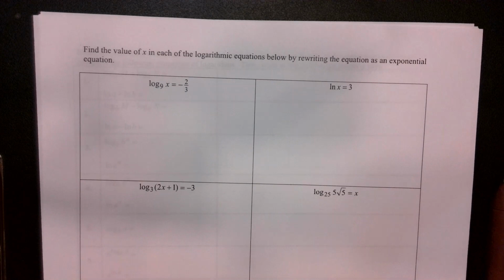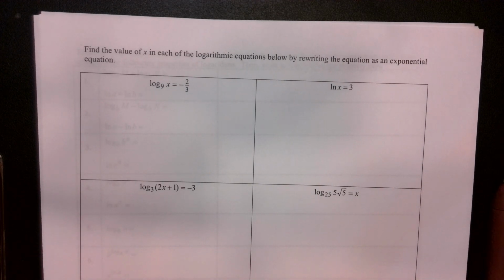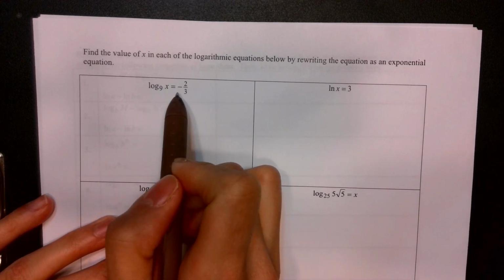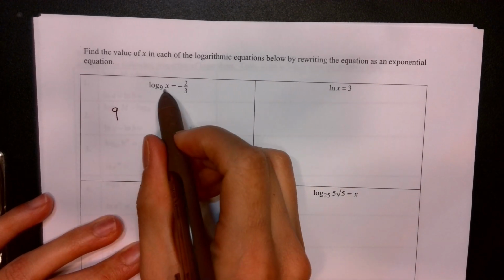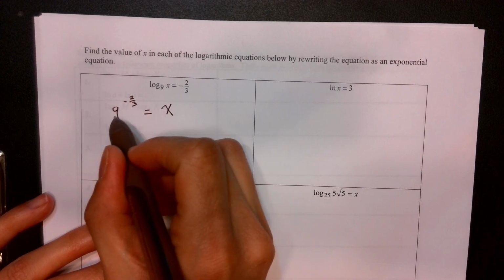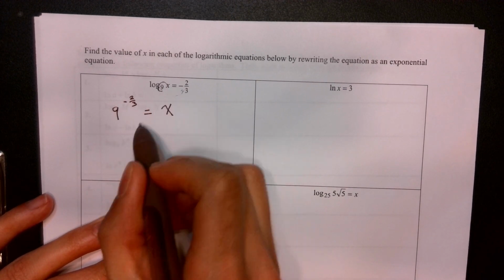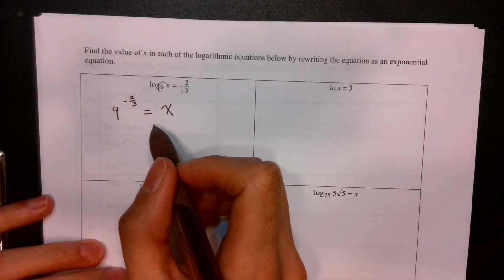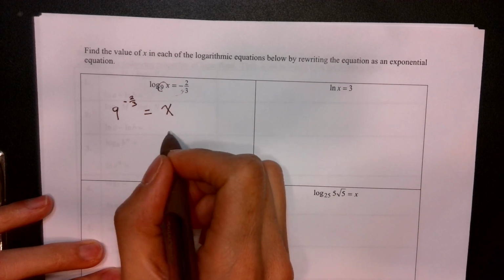Find the value of x in each of the logarithm equations below by rewriting as an exponential equation. Okay, everyone, what's the base? 9. What's the exponent? Negative 2/3. What's the argument? X. So 9 to the that power is equal to x. I write it as exponential form. Let's go ahead and solve it. How do I do it?